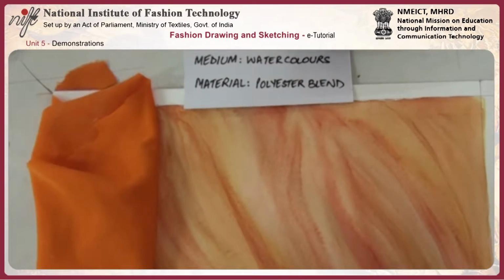Here you are watching a rendering done using watercolors. The fabric rendered is a polyester blend fabric. Closely observe the workmanship of the renderer using watercolors.